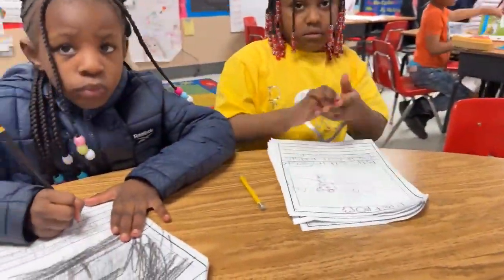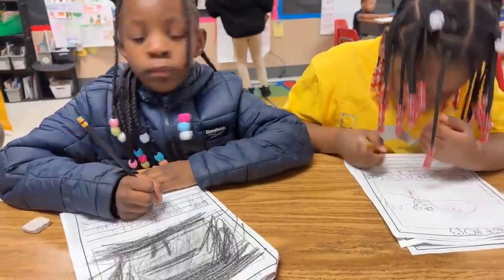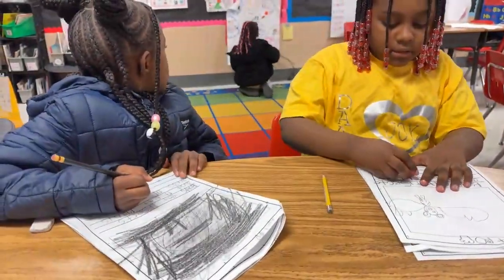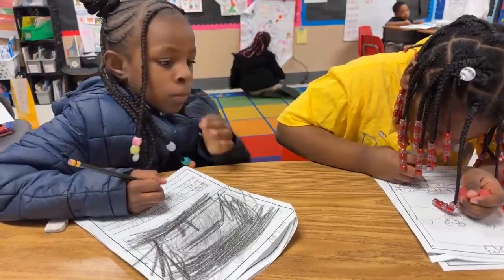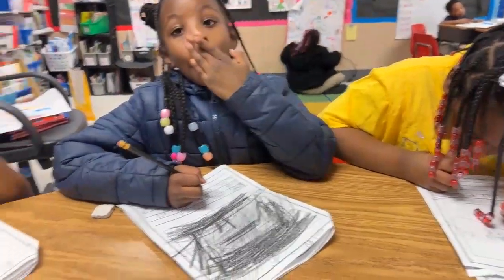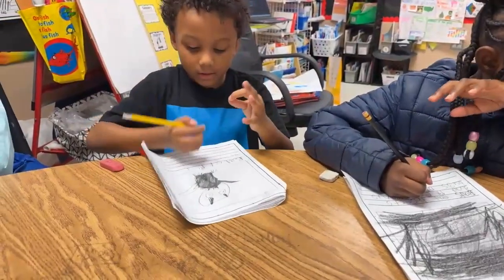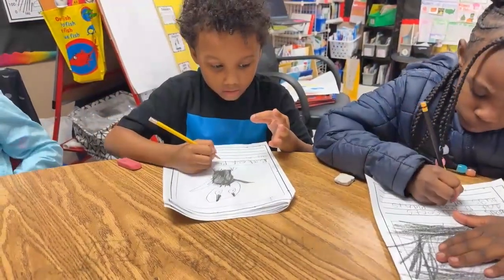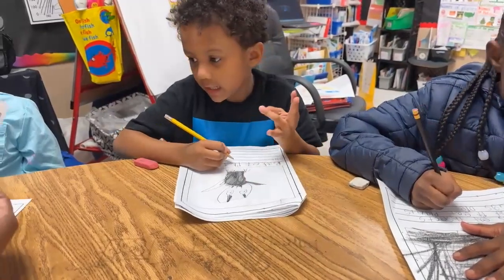I love the way you're using the classroom to help you spell your words. That's CH. So bats eat plants. So just pound it out. Plants. And strawberries. Looks good. Bats eat insects. I love it.